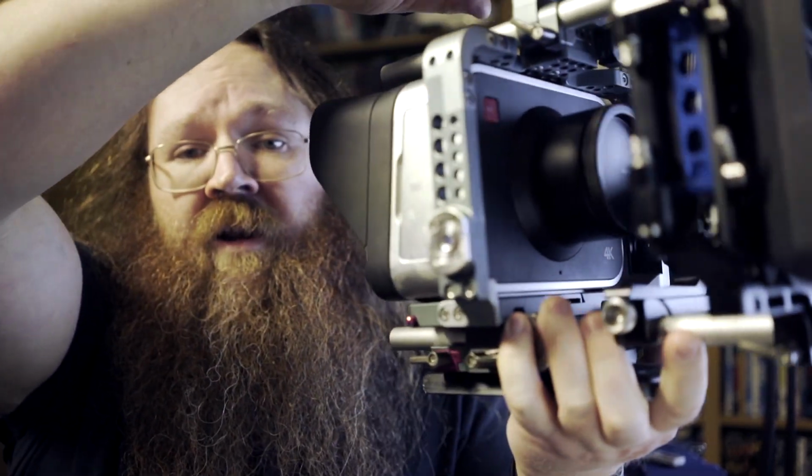You can go a bit crazier, however. But if you really want to go nutbar and you've got much more money than sense, then you can go and get yourself something like this. Now, this is the Blackmagic 4K Cine camera. It's one of the slightly older cameras now of the Blackmagic range. As the name suggests, it shoots 4K and it does an absolutely incredible job of it.